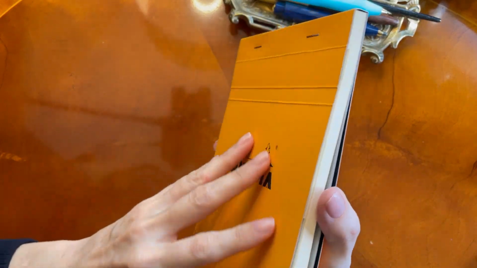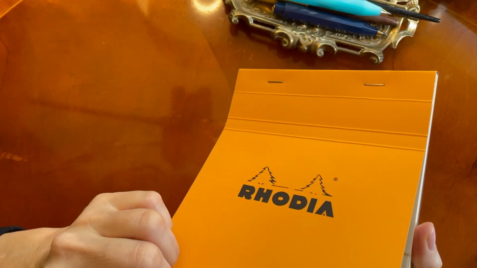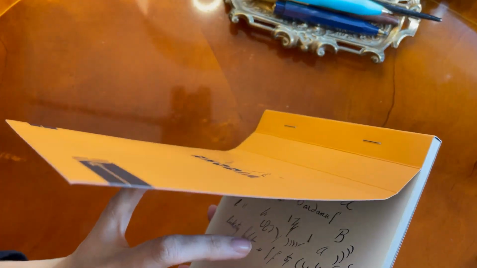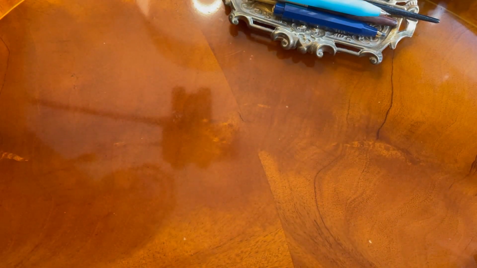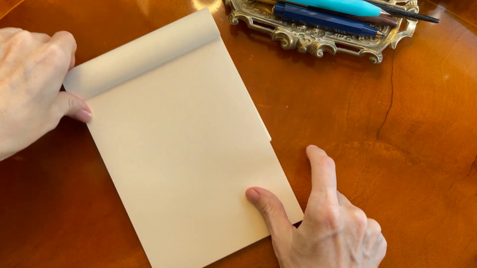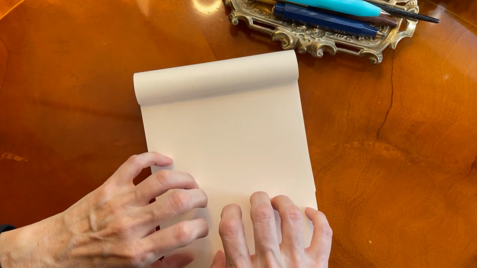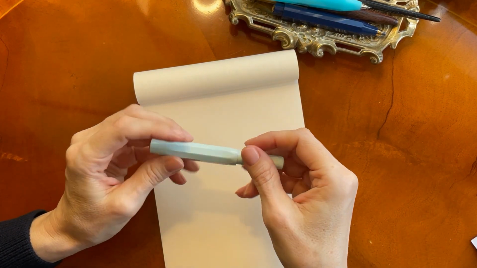I have this notepad with the coated card. And there's some papers in it, so I'll find an empty page there. And we'll use, let's see, a pen, I think.